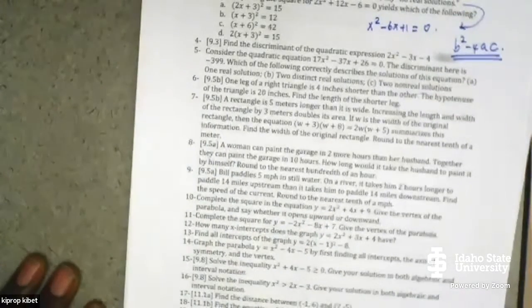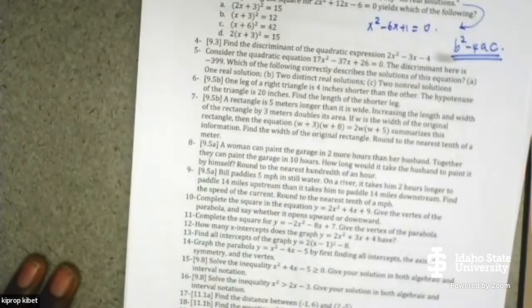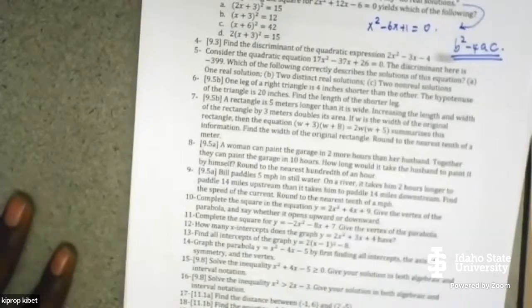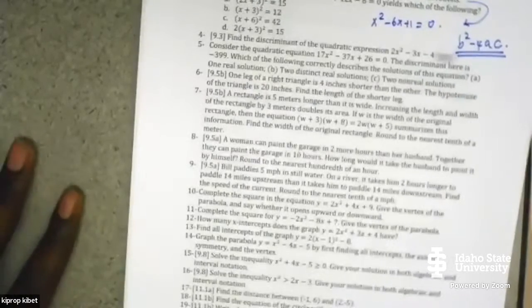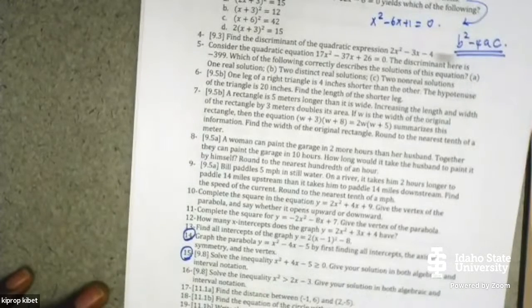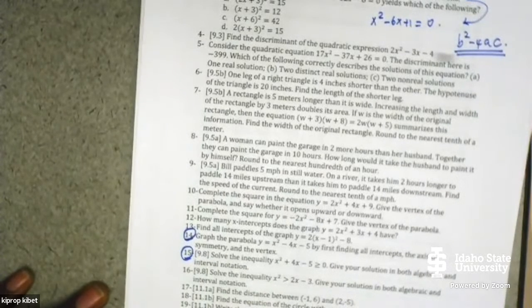Number 14. If you look at number 14, graph the parabola by first finding all the intercepts, the x-axis, the symmetry, and the patterns. So you need to remember all this. Number 15 is what we did. So one question can be related to numbers 14 and 15. Then number 17, 18, and 19, we just did that.